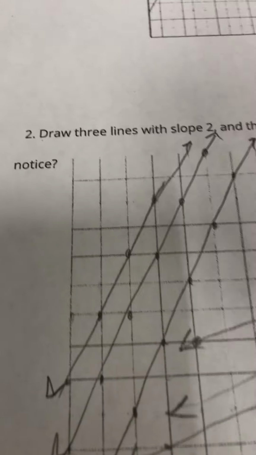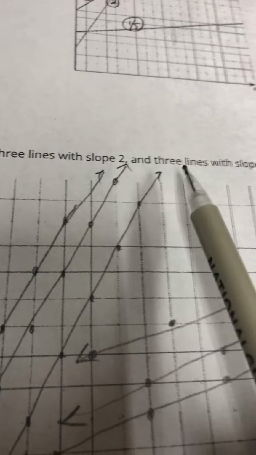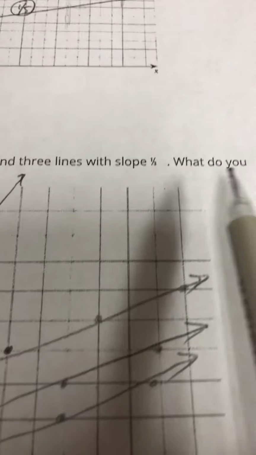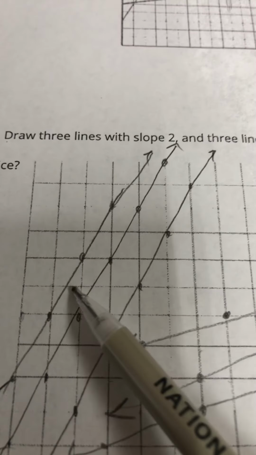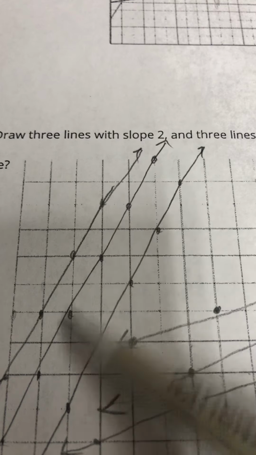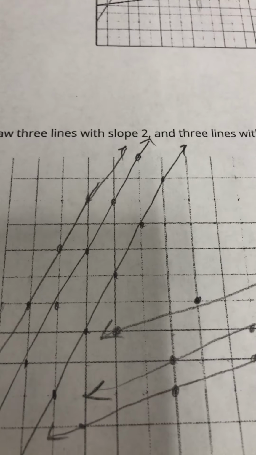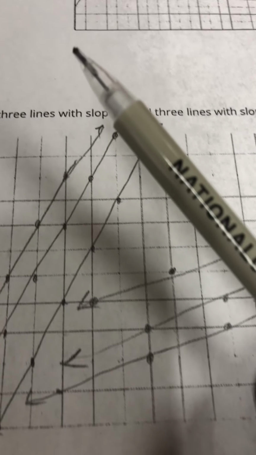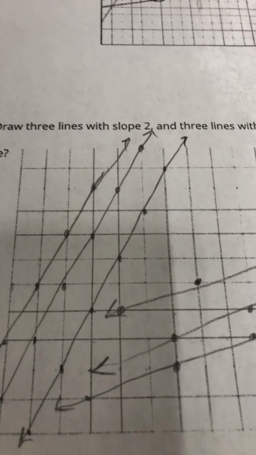Taking a look at number 2, draw 3 lines with slope of 2 and 3 lines with slope of 1/3. What do you notice? Well, here's my 3 lines with a slope of 2, so up 2 over 1, up 2 over 1, and just draw a couple more parallel lines. Just make sure they're up 2 over 1. I'm not sure why we're drawing 3 lines, but we are.